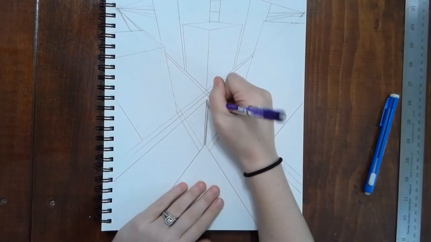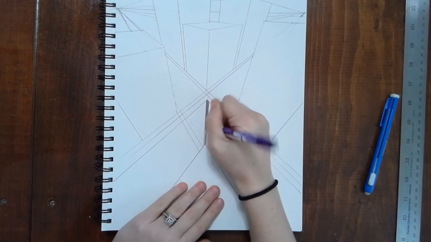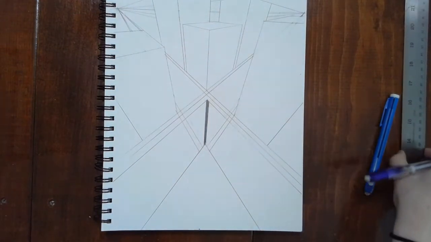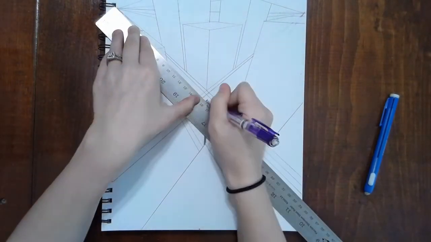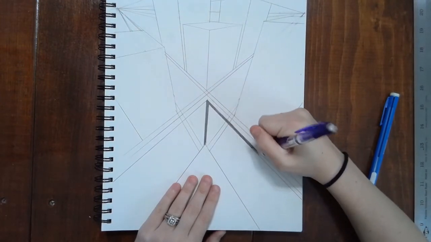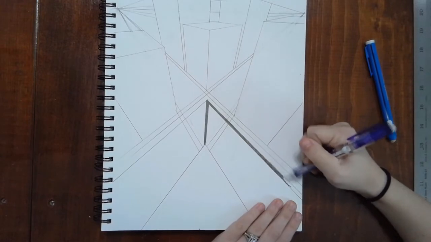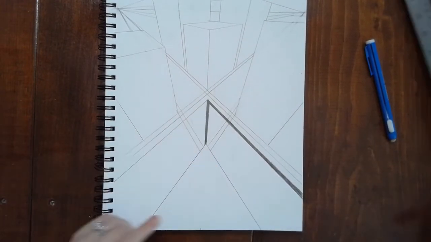I want to shade that in. And I'm going to make this a little bit thicker. All right, now I'm going to do the same thing over here.